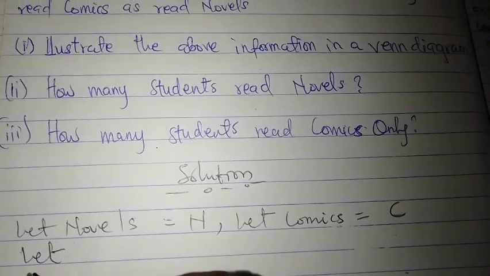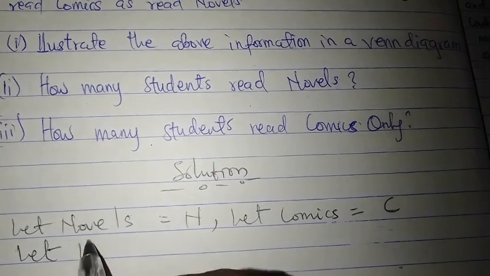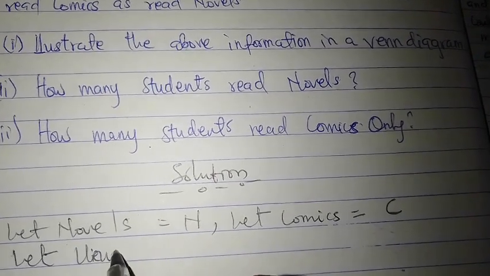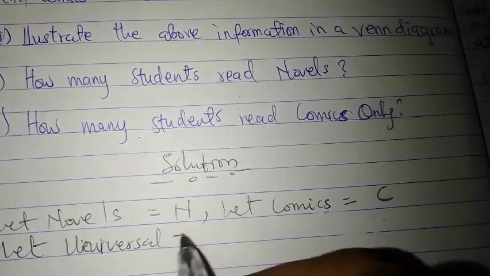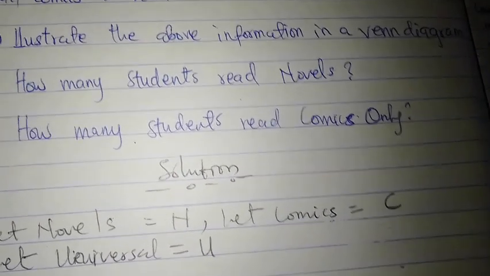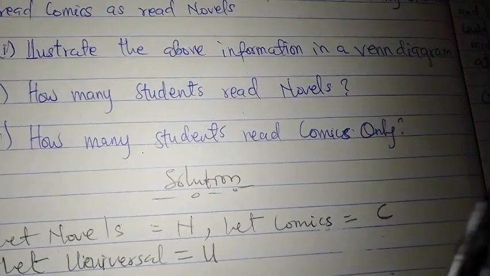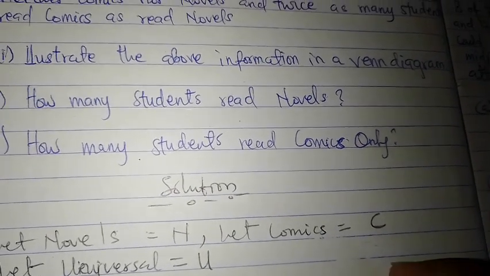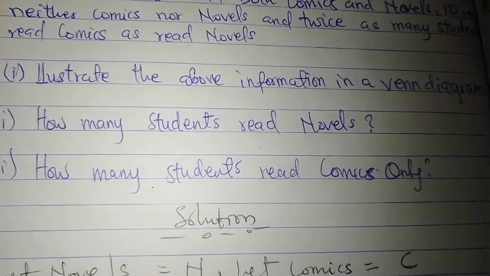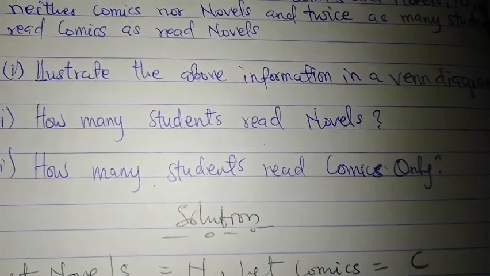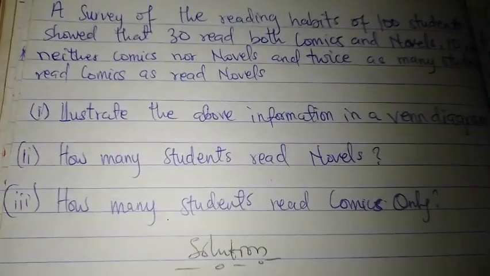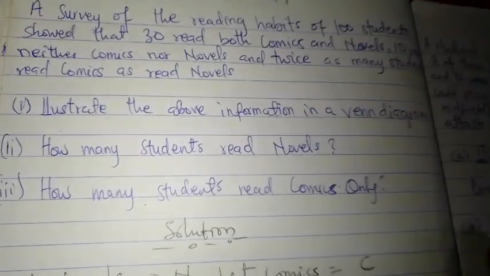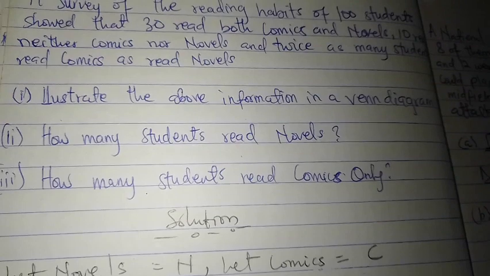So we tell the examiner that let universal be equal to U. So we have declared them and matched them to letters or variables. So let's continue.